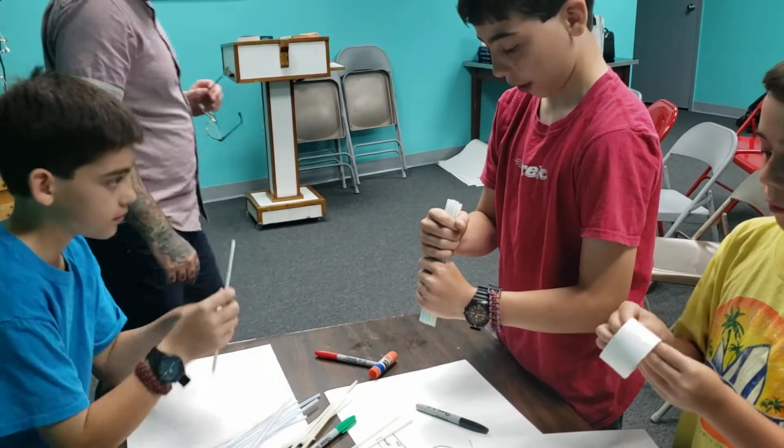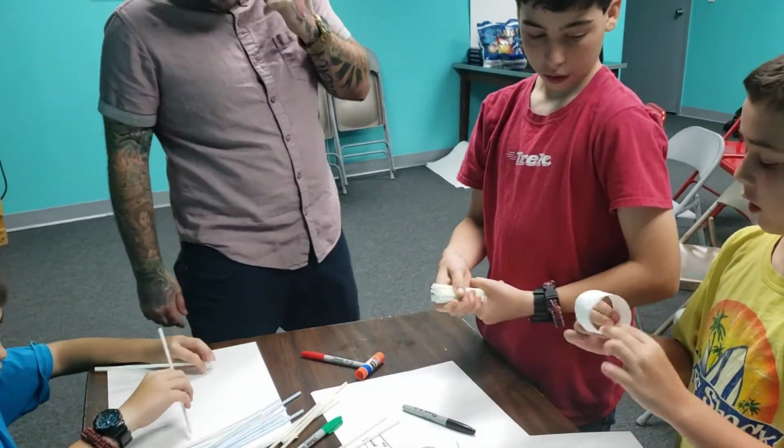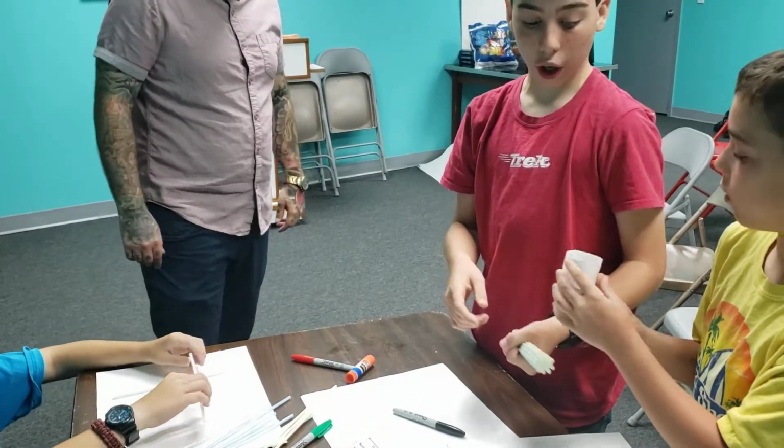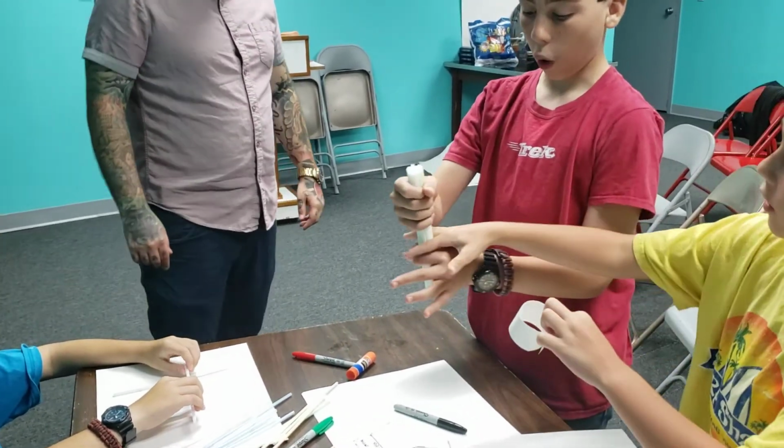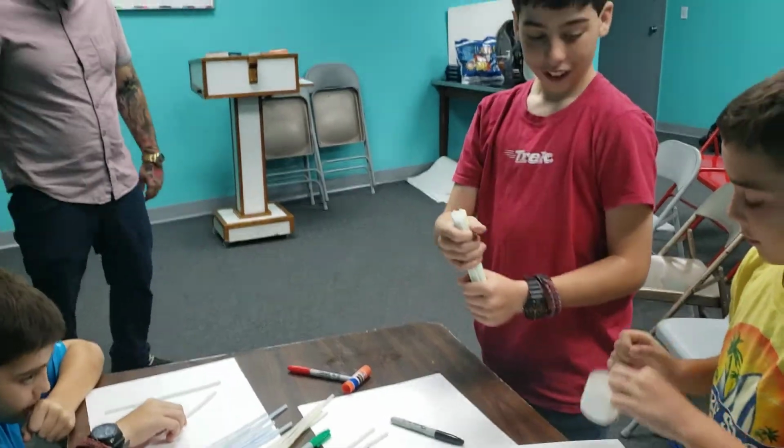Okay, I don't know. I think we need more. I think we need more. Jacob, we're just placing it on the outside, and we can make it so small. Okay, so you're going to tape them together and then put them like this. Then we can cut it. Oh, that's such a good idea. I like it.